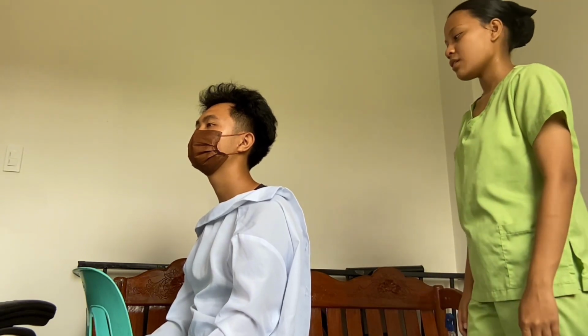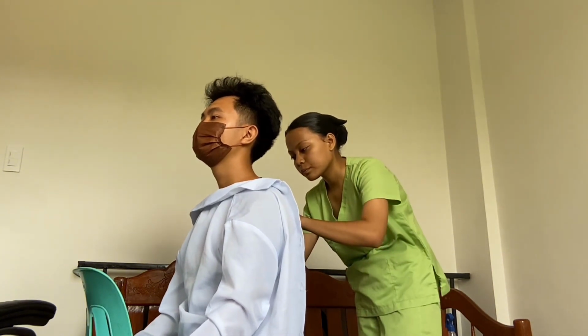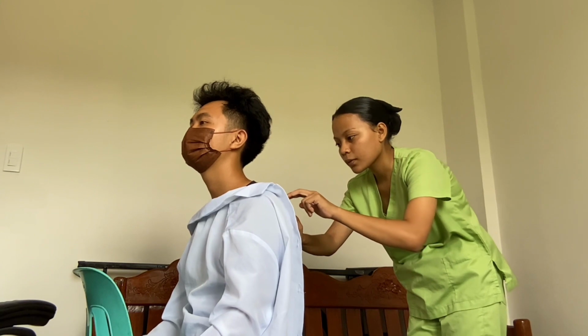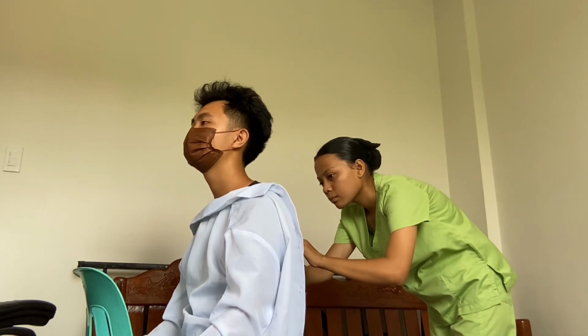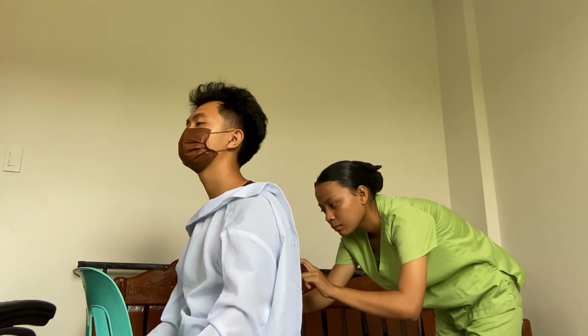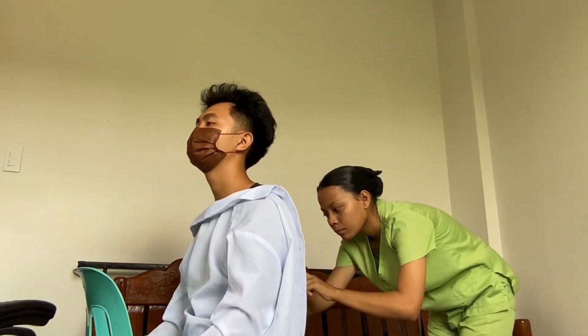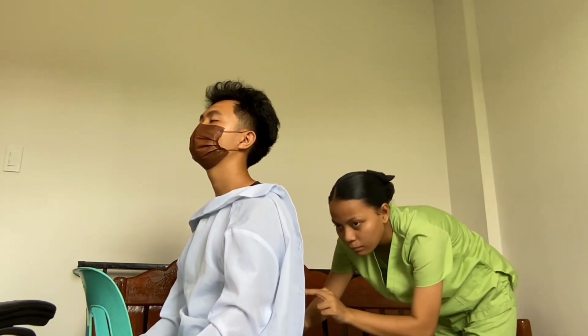For the next procedure, we are going to percuss over the posterior and lateral lung fields for tone using a zigzag pattern, starting above the scapulae to the bases of the lung. Okay, can you please take a deep breath, sir? Okay.